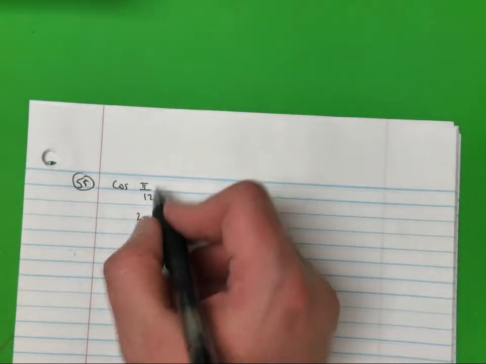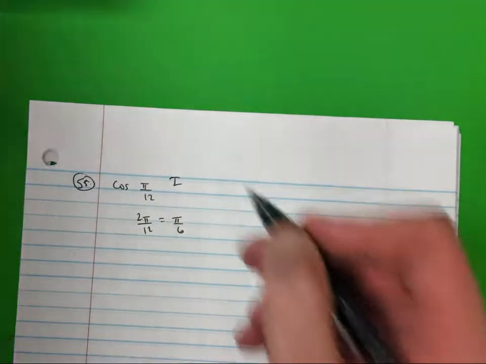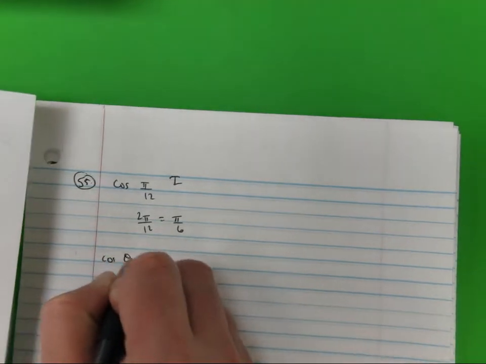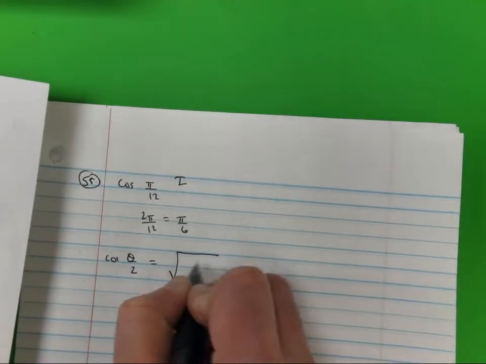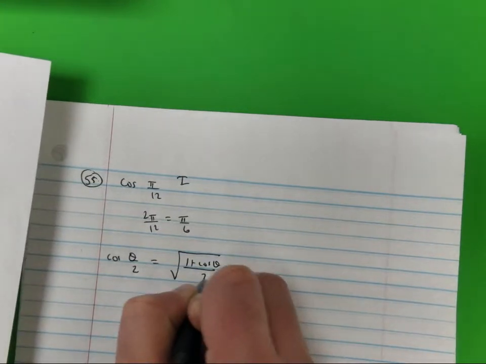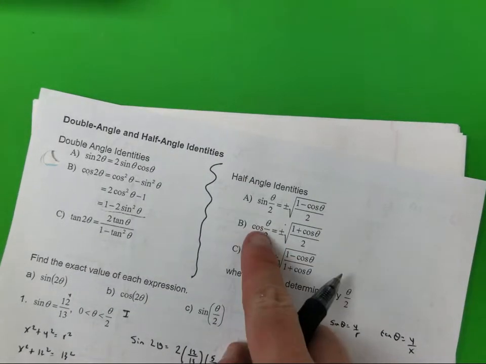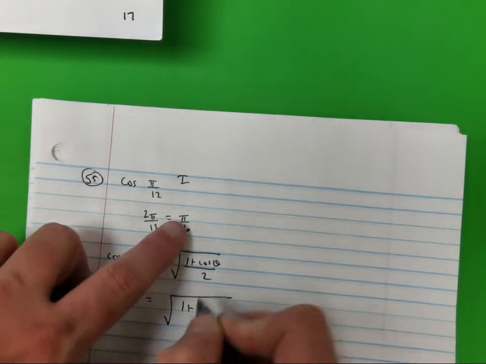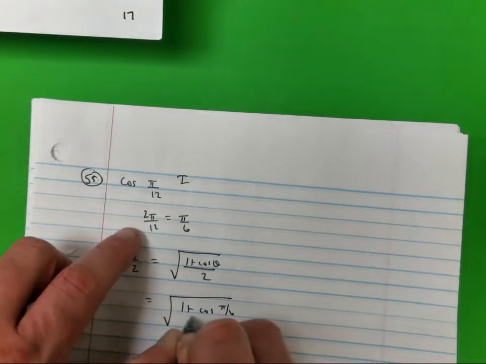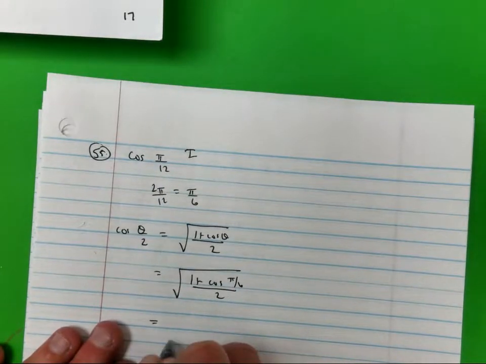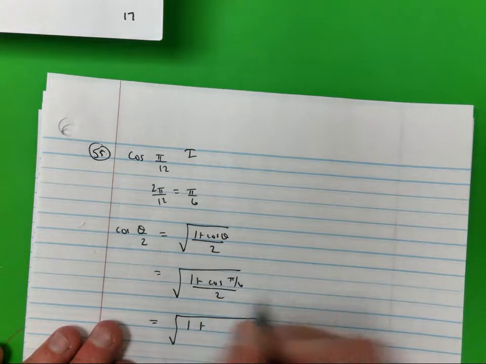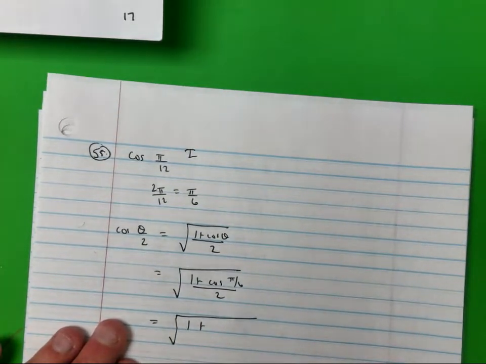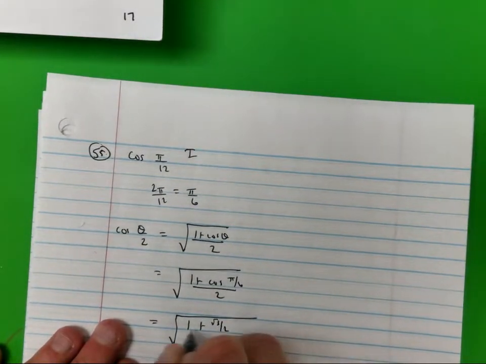So I'm going to use the cosine formula right here. Pi over 12 would be in quadrant 1, so it's positive. So cosine of theta over 2 equals a positive square root of 1 plus cosine theta over 2. I got that from right here. I need to use cosine because it was cosine. 1 plus the cosine of pi over 6, over 2, equals 1 plus cosine of pi over 6, which is square root of 3 over 2, all over 2.